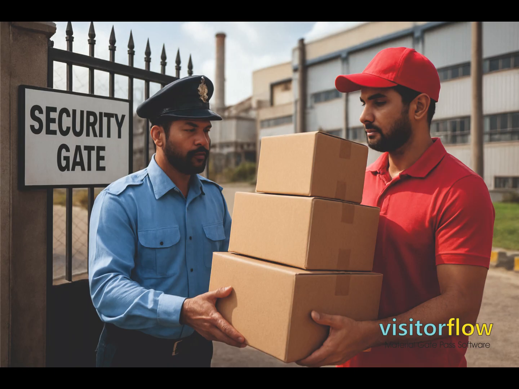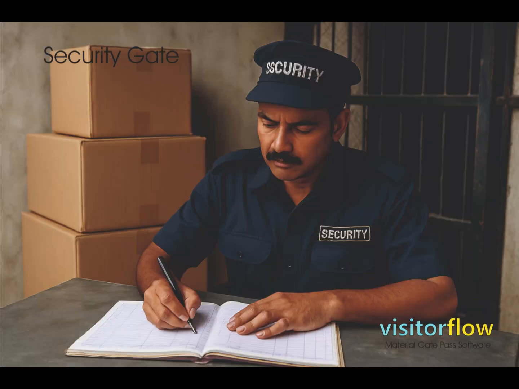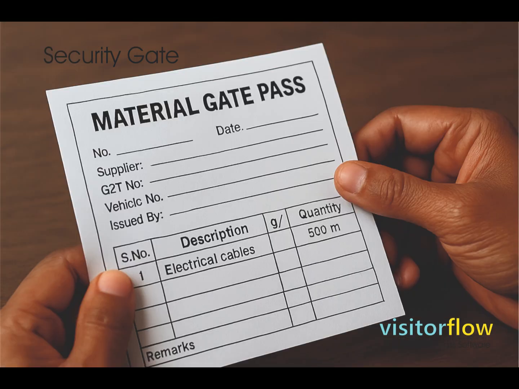Every day, facilities receive and dispatch materials through their gates. But for many organizations, this crucial process still relies on pen, paper, and manual registers. When a supplier arrives, security enters details in a register and fills out a paper material gate pass.